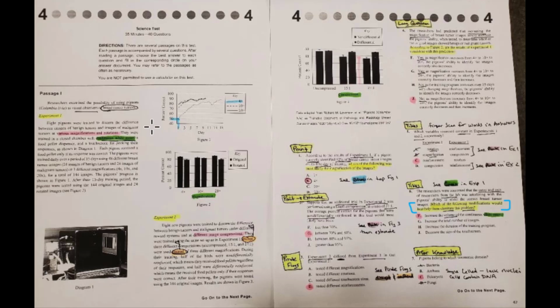I came up here and I started looking in area of the text. I found in the green area here on line 4, it says various magnifications and rotations. They were trained in a closed chamber with continuous white noise. If we're going to disrupt the pigeons, what we do is we just simply increase the volume of the white noise. That's going to leave you with answer choice F. It's a yikes problem, kids, problem 6.